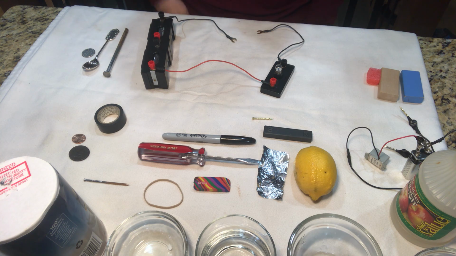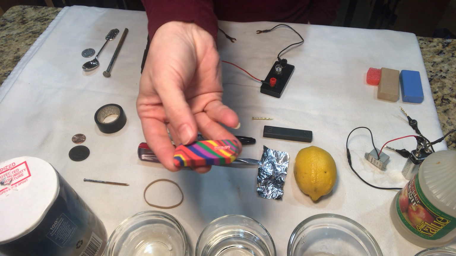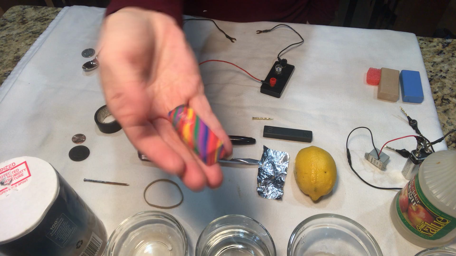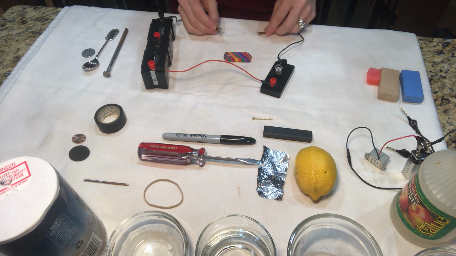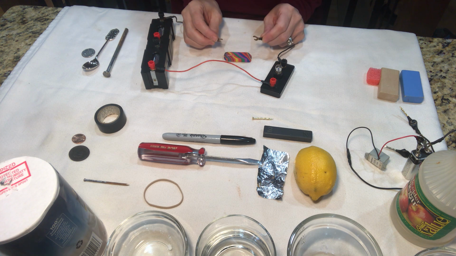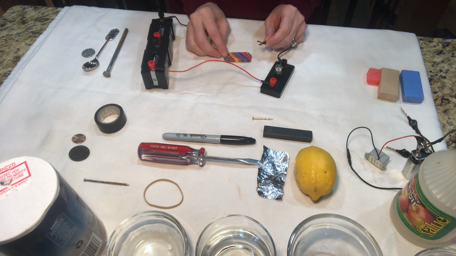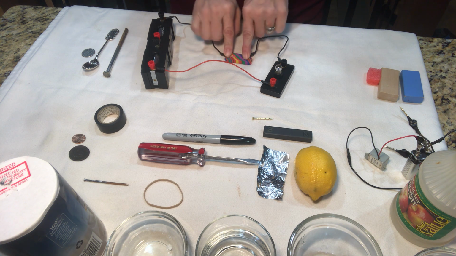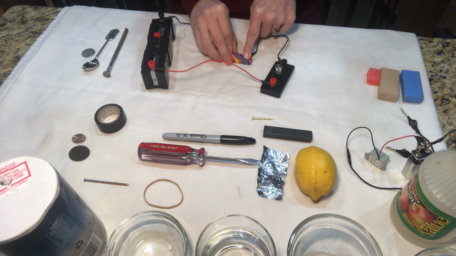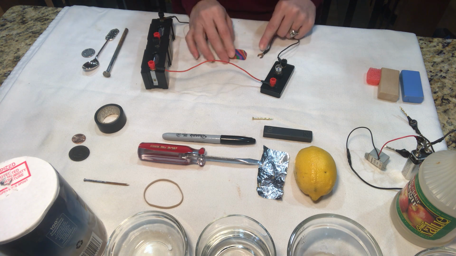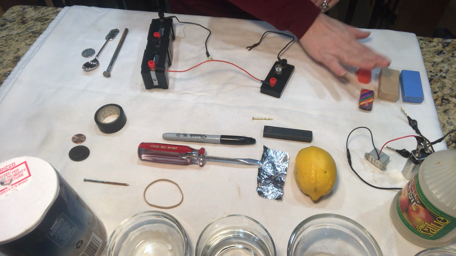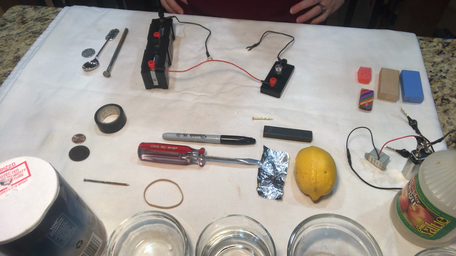Let's look at another thing we have here. How about a common eraser? Just an eraser I got out of my kid's pencil box. Let's see if it is a conductor or an insulator. Do you want to take a guess before we start? Okay. It is an insulator. Our light bulb is not lit, so that does not allow electricity to flow easily. So we will put it over here with our styrofoam and our wood.